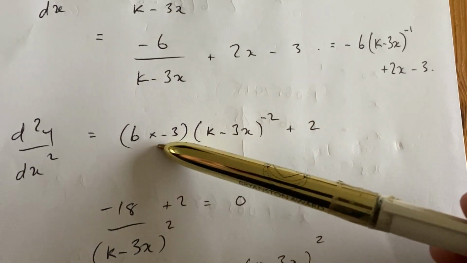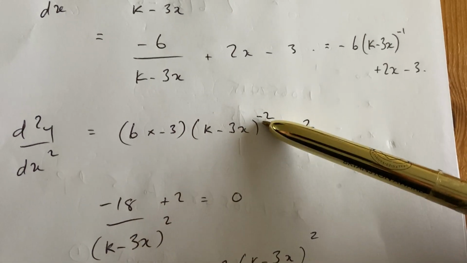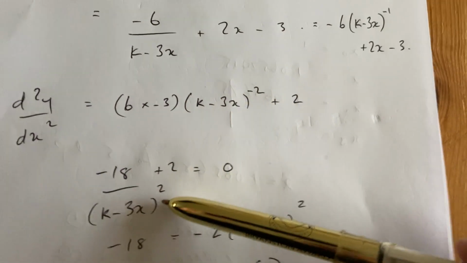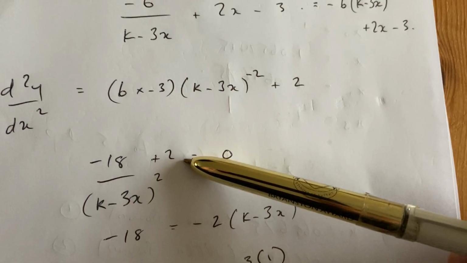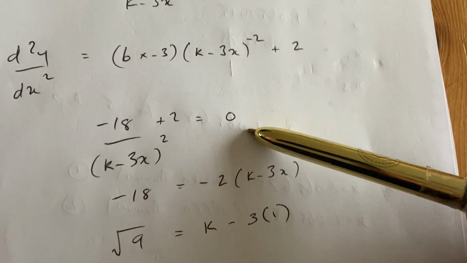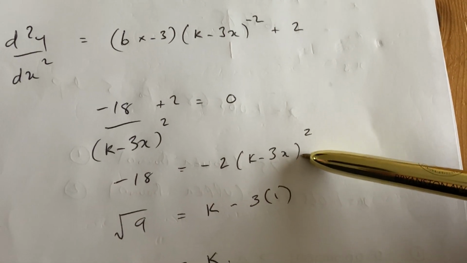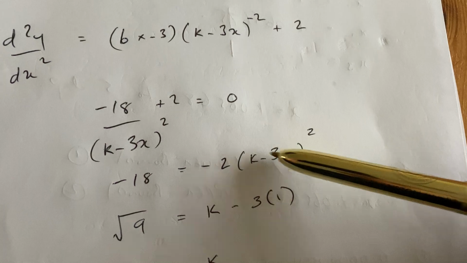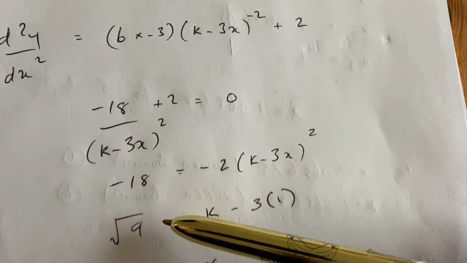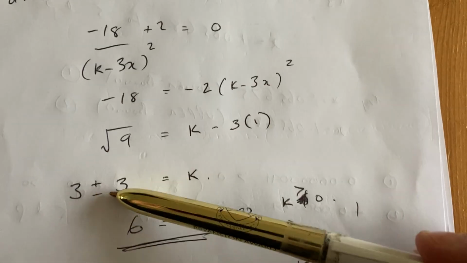We need 6 times minus 3 at the front, which is minus 18. That minus 2 up there means that it goes underneath as a squared, plus 2 on the end, and for a point of inflection equals 0. So take the 2 over, multiply up by the k minus 3x squared, and then divide by the minus 2 to make plus 9, square root it. You get 2 answers, plus 3 or minus 3.